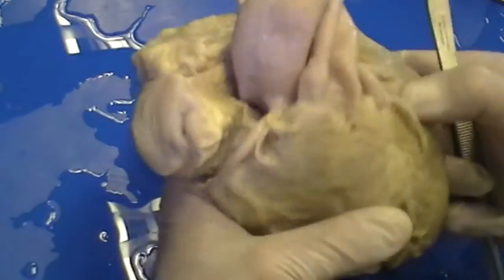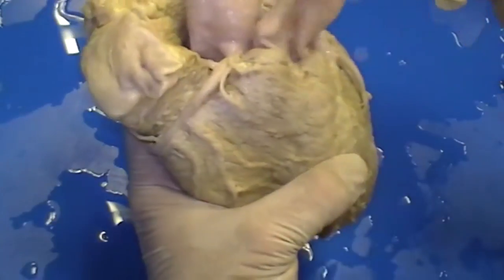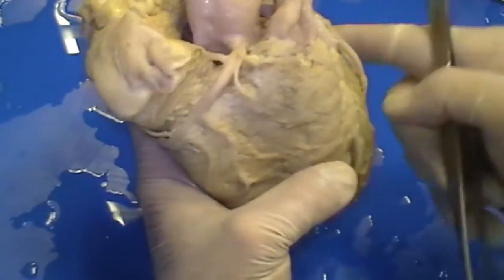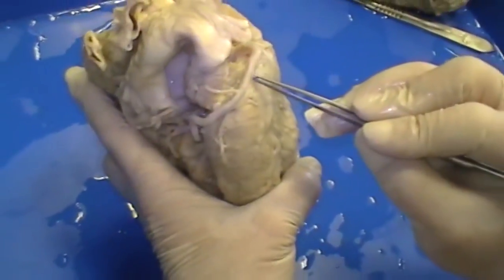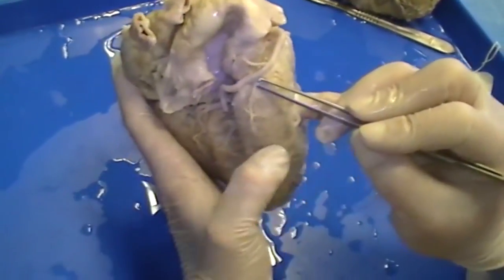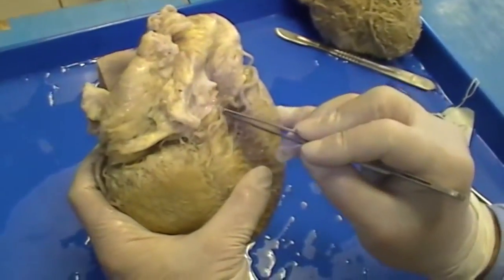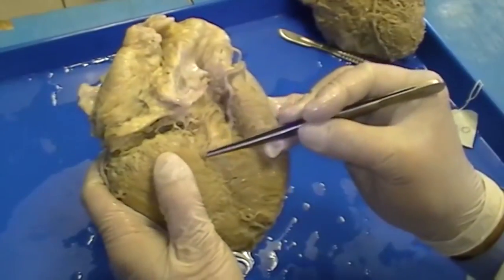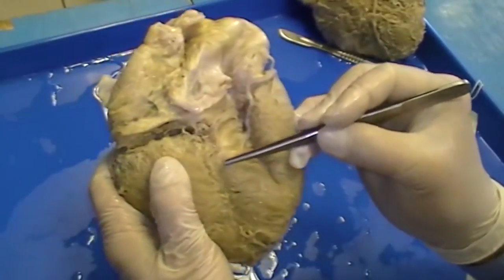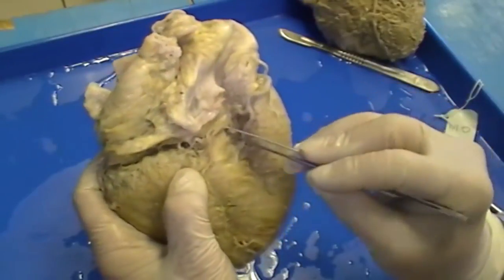If we follow the right coronary, we can see how it goes on the right side. It runs on the right side of the pulmonary trunk, and it keeps going over the coronary sulcus, over the atrioventricular groove, and it arrives to the diaphragmatic surface, and here on the diaphragmatic surface it will end up giving the posterior interventricular artery. So here we're looking at the posterior interventricular artery that will be the end of our right coronary artery.